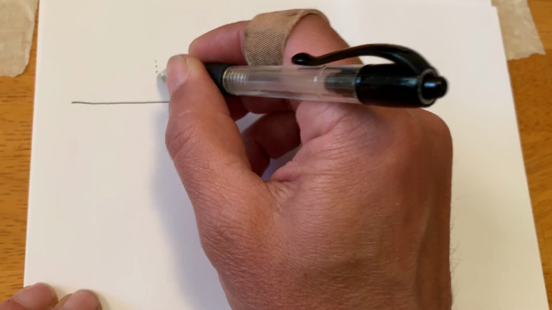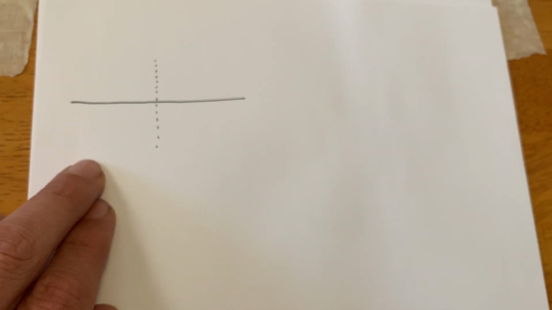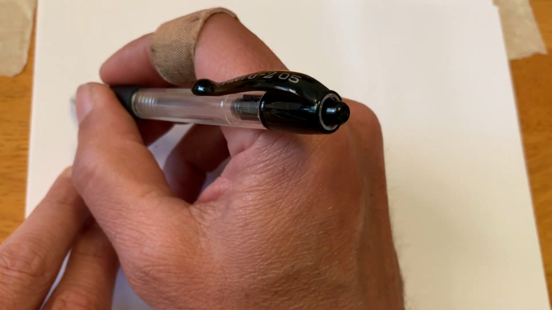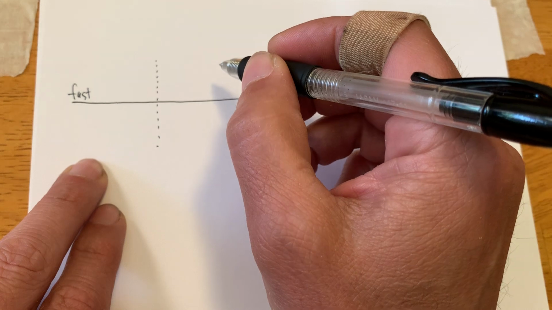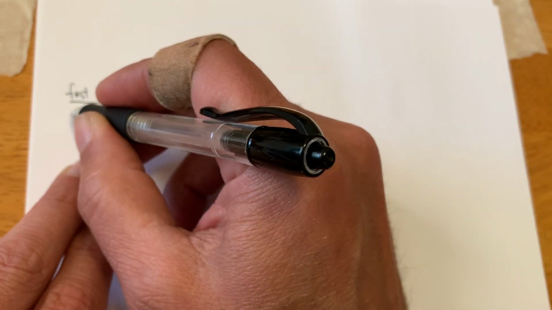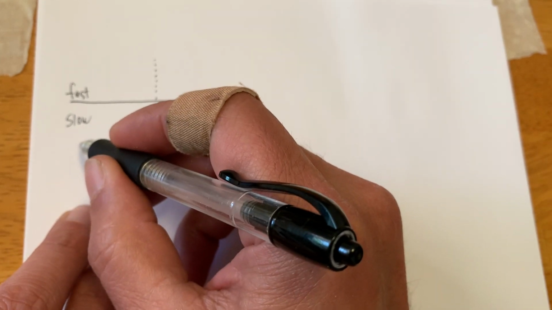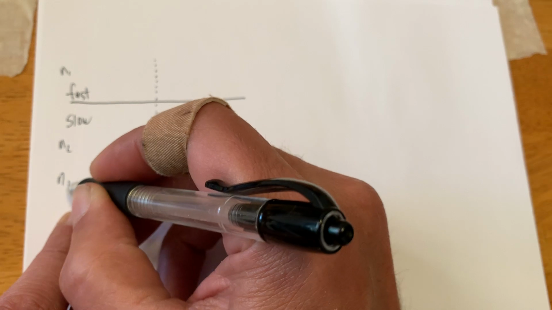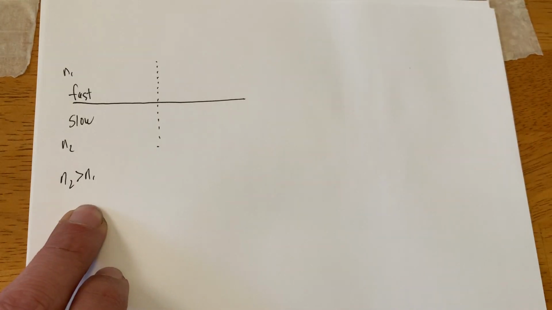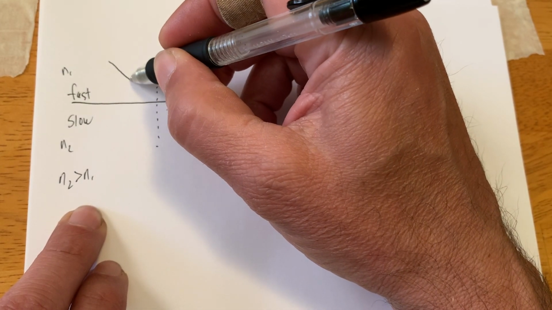Just totally conceptual. Suppose I have a medium, and I'm just going to say it's fast. I'm not going to say it's any material. I'm going to say this other one is slow. Well, how would I know? In this particular case, if this is N1 and this is N2, N2 would be greater than N1. So I have a fast medium and a slow medium. Well, what do we know happens?